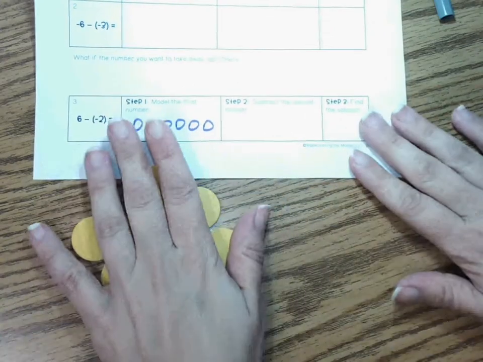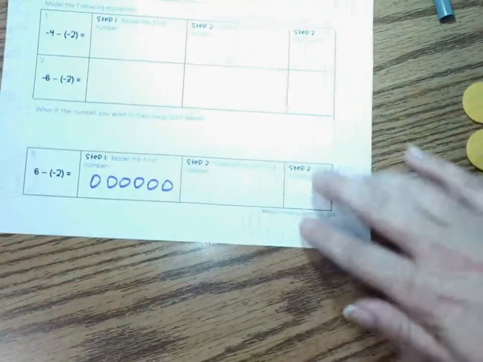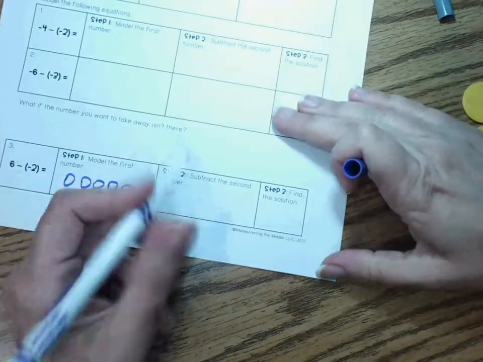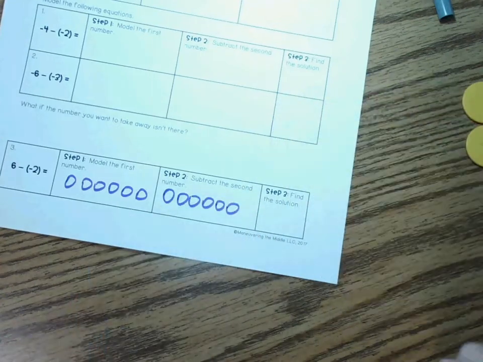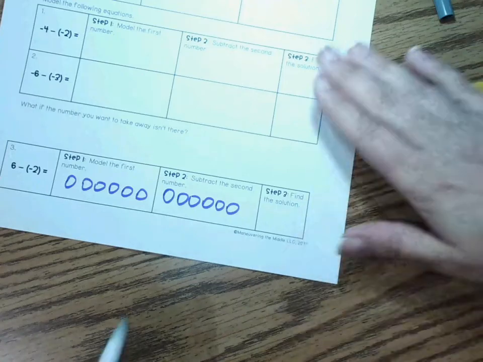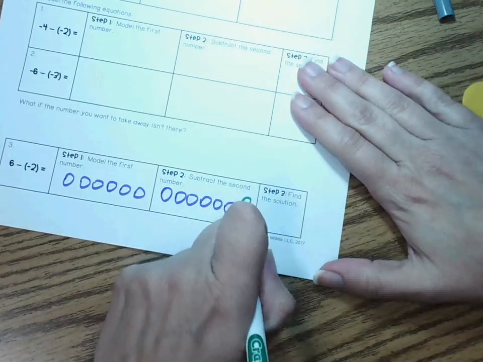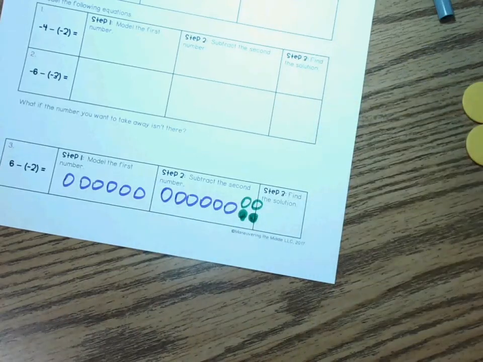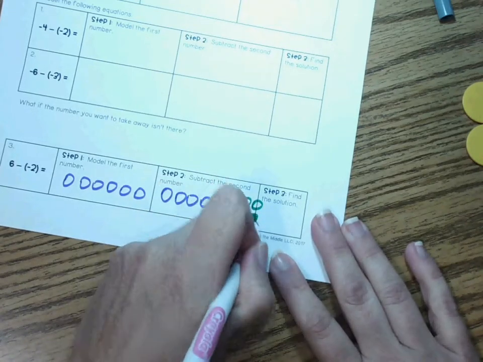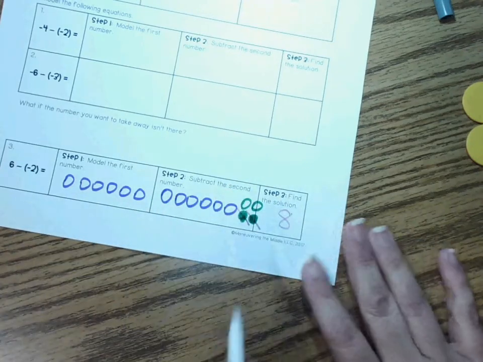So let me show you how to draw that on your paper. So we're going to draw our original 6 again. And now I want to draw that I have some zero pairs. So 0 pair, 0 pair. Now I can show that I am taking away 2 of the negative, and that leaves me with 8.